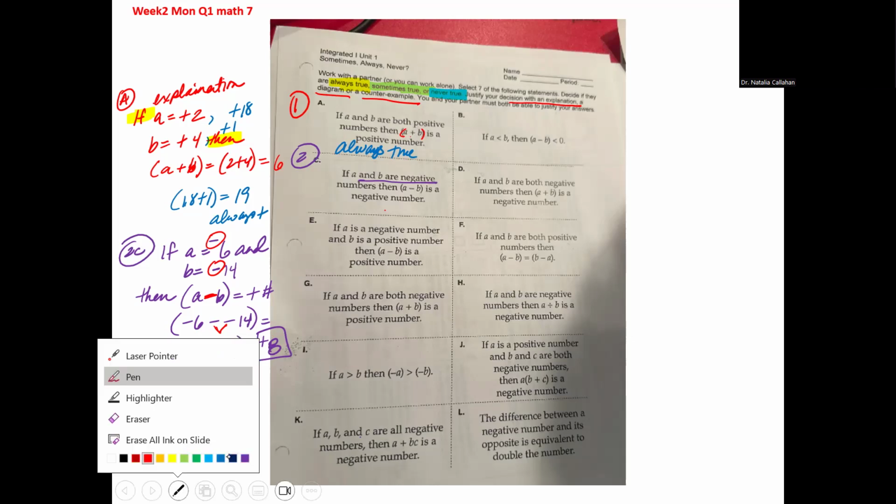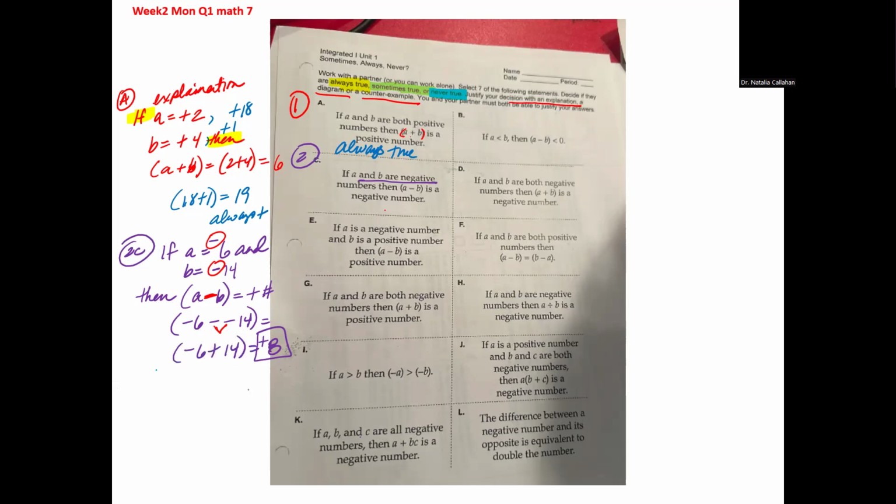But is it always true? So let's try again. Let's say, for example, if A equals negative 6, let's try negative 6 again. But we're going to have B be smaller than 14, or smaller than negative 6. Let's try negative 1. You see how I changed that a little bit? Then negative 6 minus 1, what would that be?